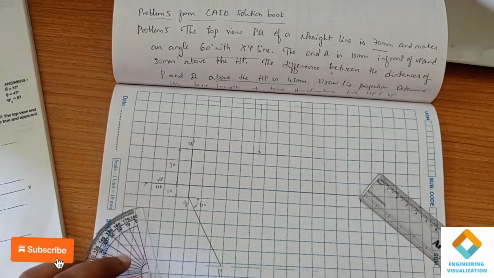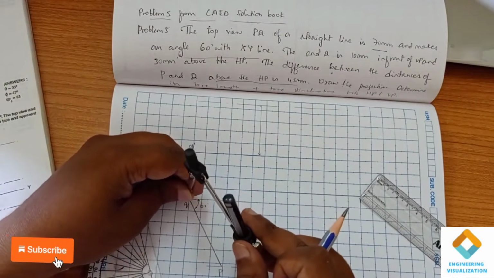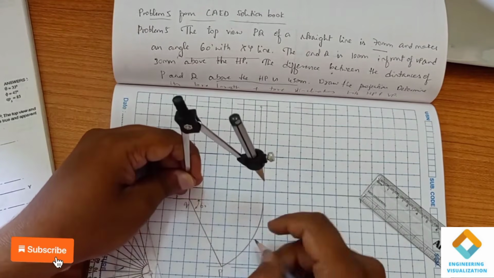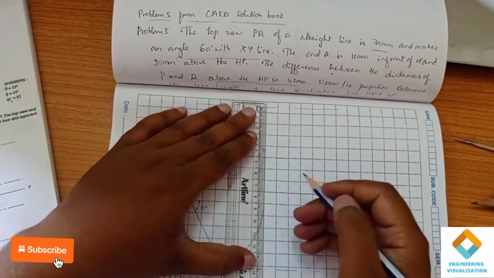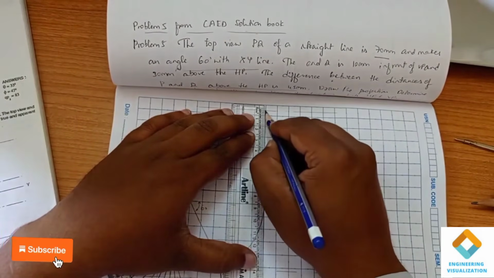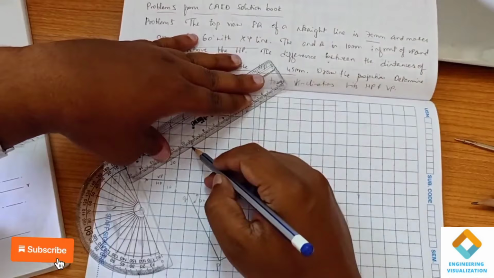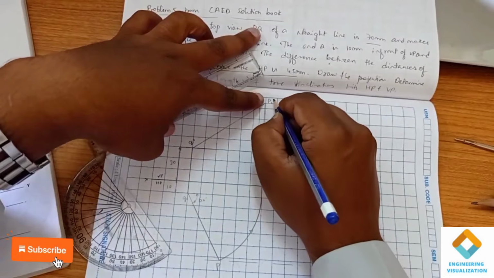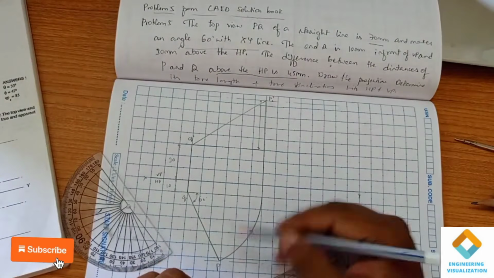to find out the true length, this is one of the apparent lengths, right? So the apparent length will always be rotated, you remember it. So the apparent length is going to rotate like this, and then projected upward, so to get the true length. This is the true length, so you can say P1 dash. Now we are getting one apparent length and one true length.